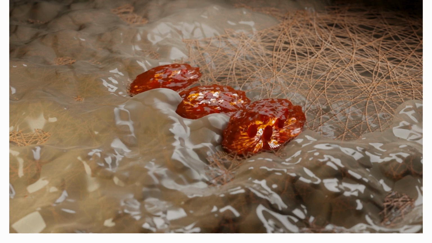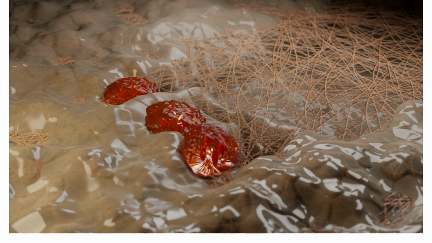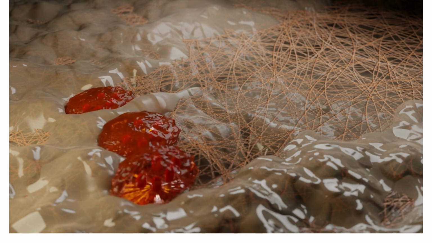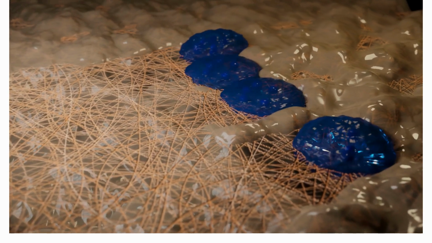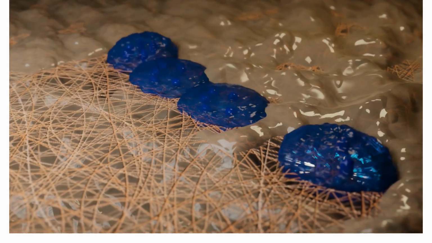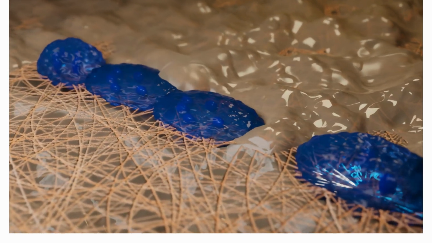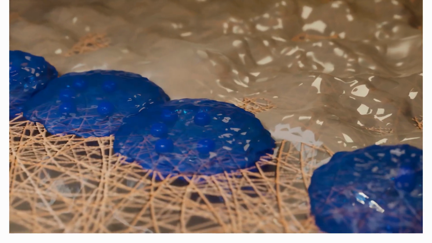The red cells are resorbing bone matrix. That makes them osteoclasts. The blue cells are depositing bone matrix, making them osteoblasts. They're building bone.